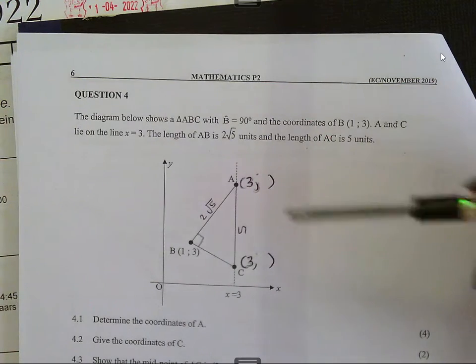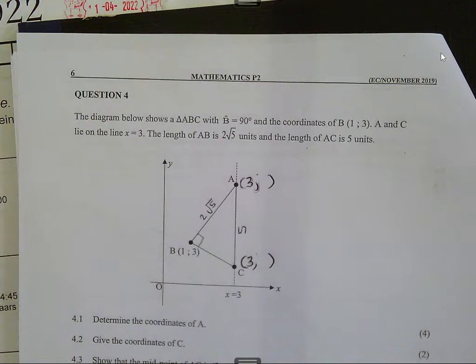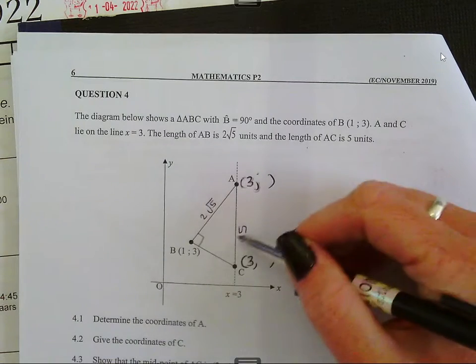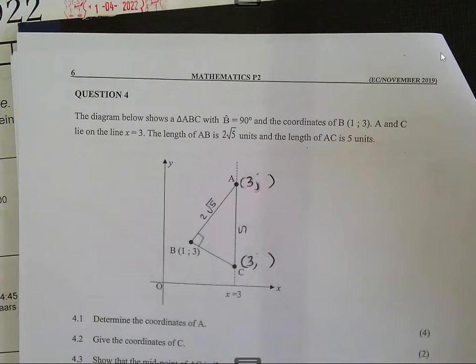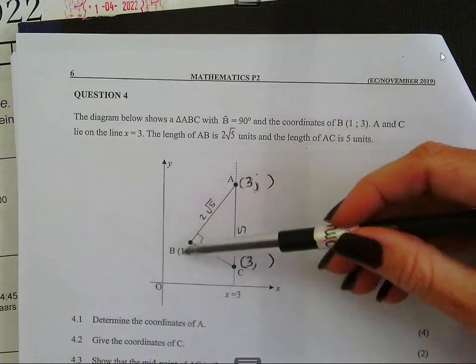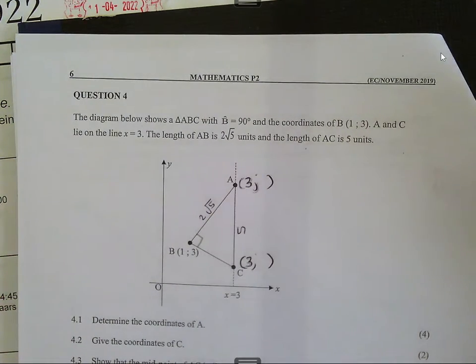Okay. Did they mention anything about the midpoint? No, nothing. Okay. Did they mention something about a distance? A length? Yes, they gave me 2 lengths. They're telling me that AB is 2√5 and AC is 5. Okay. Which of these things can I use to find the y value of A? The distance, because I've got the answer. I've got 2 of the x's and I just need 1 y.